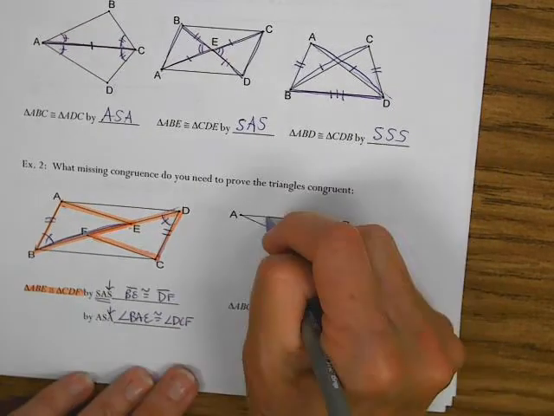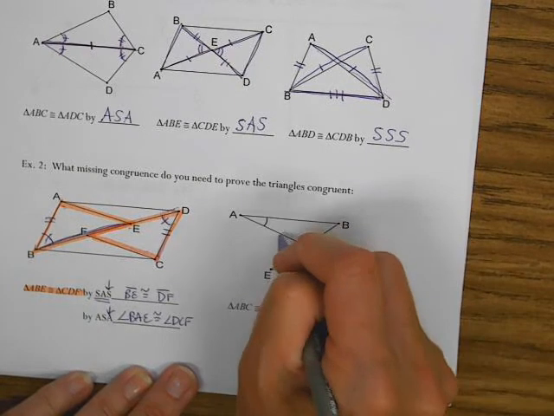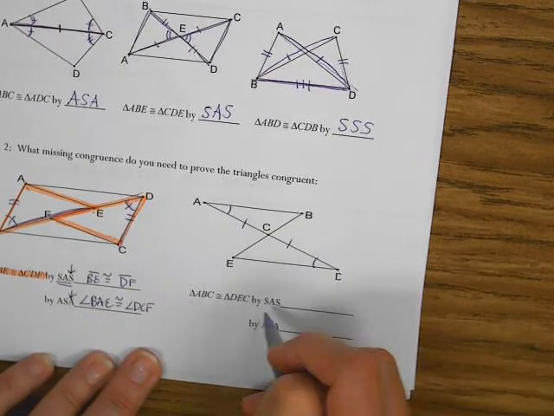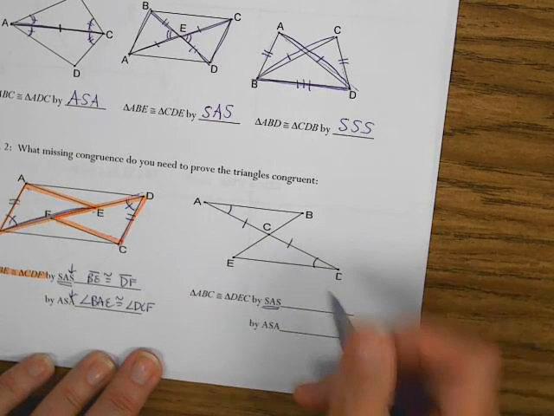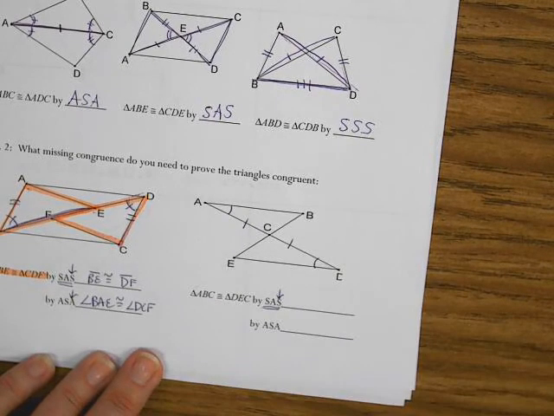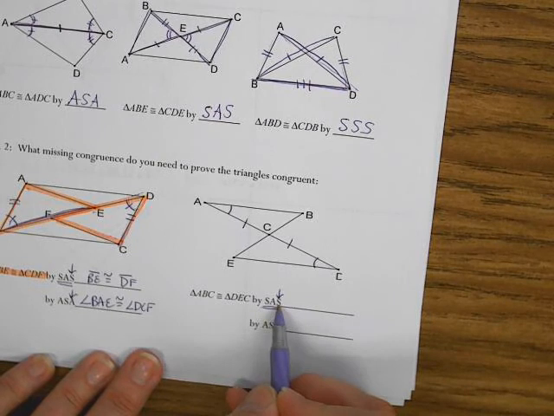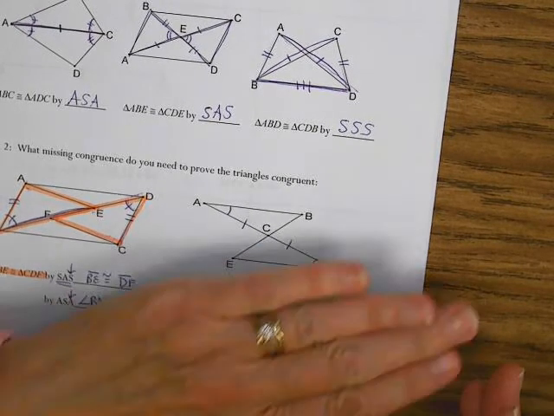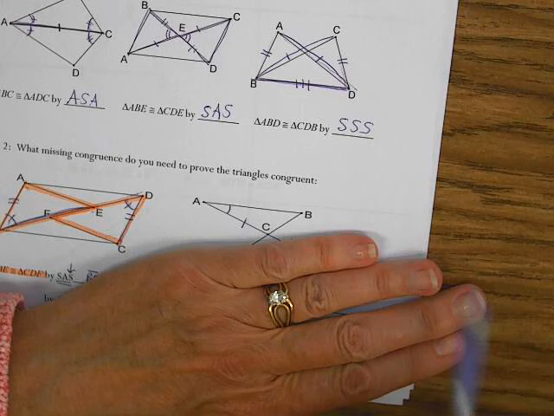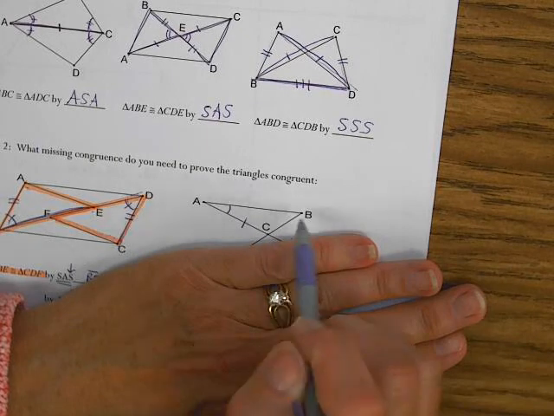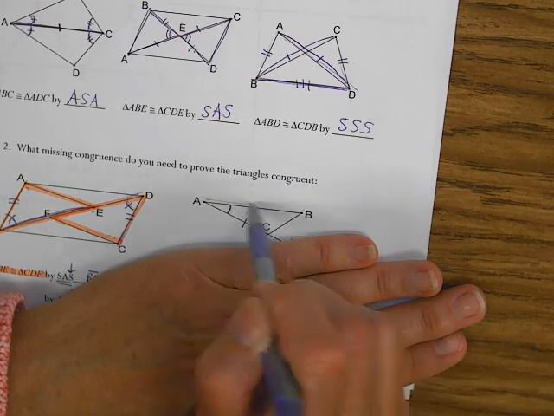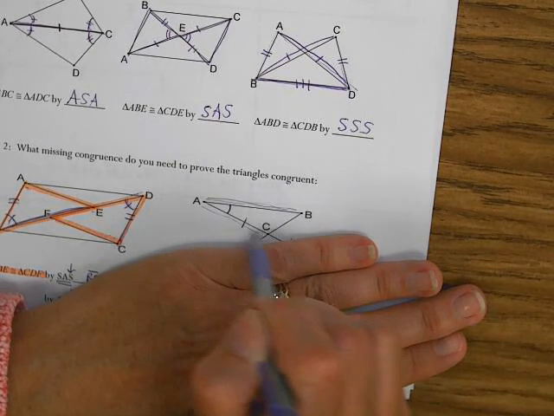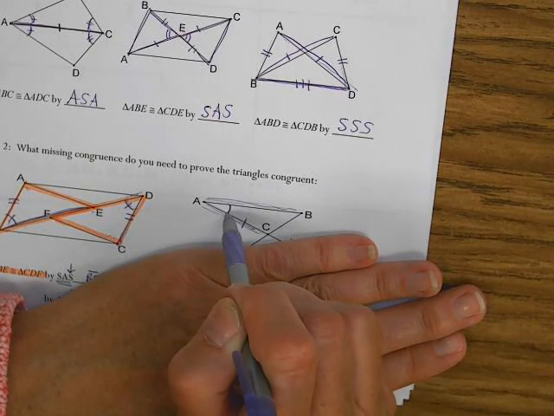All right, on this one, I have these angles marked and these sides marked, and the first thing they want is side, angle, side. Well, I have a side and an angle, so I'm missing the side. Don't forget, this missing side must include the angle. So look at the top triangle. Which side, either CB or AB, would include this angle? Hopefully you can see it's this side right here, because then I'd have these two sides include that angle.